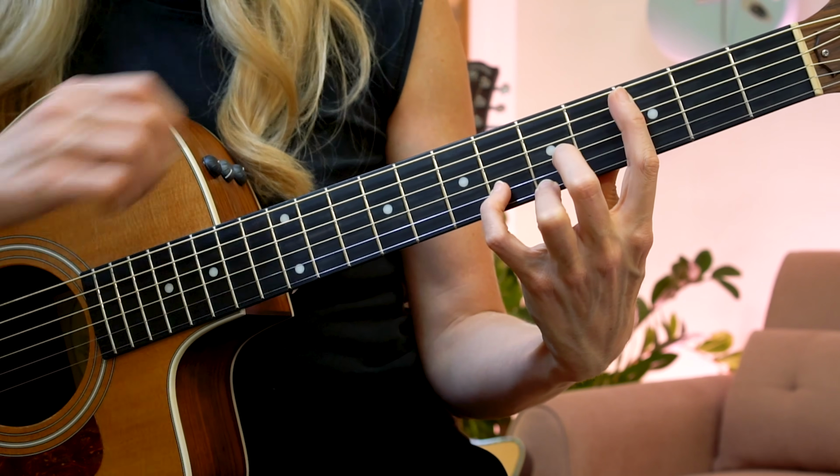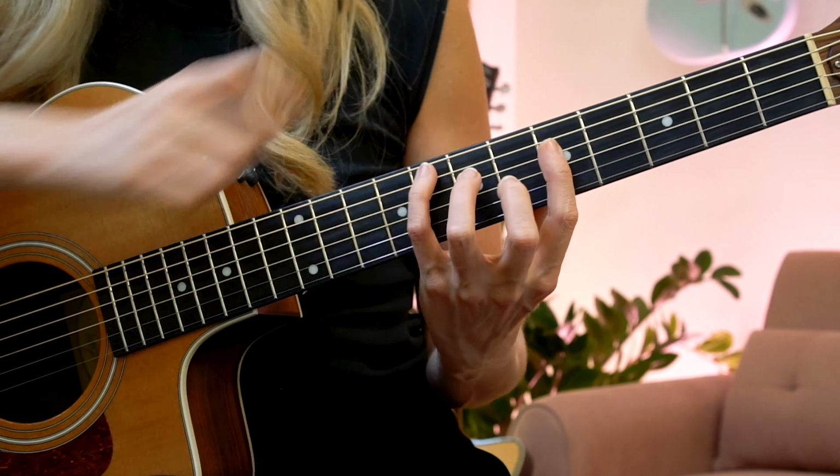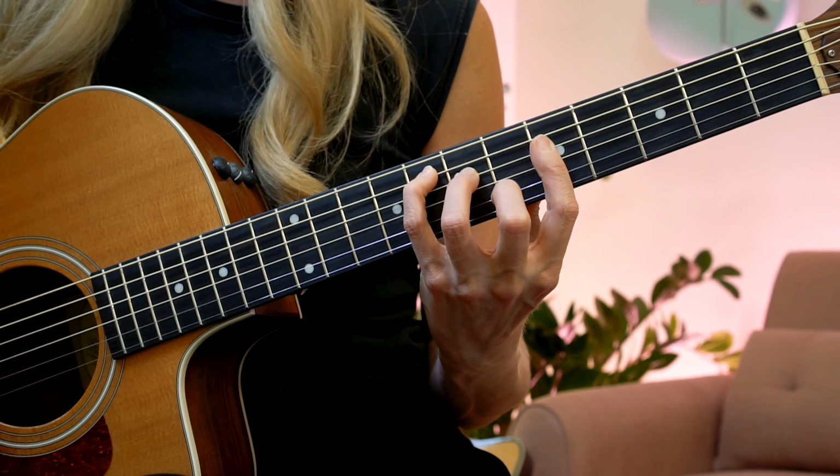Now, if I wanted to continue through, I could go to the second to last fret to connect to F in the C shape again. We have now formed the cage blueprint for the key of F.